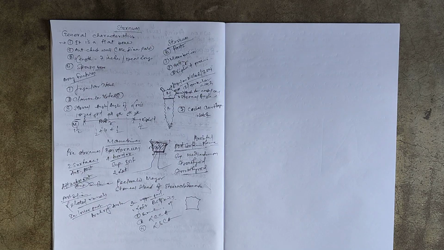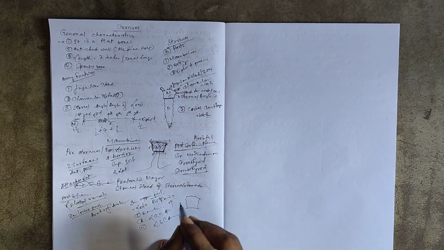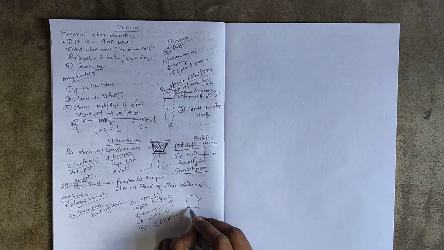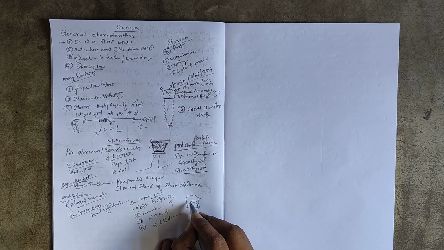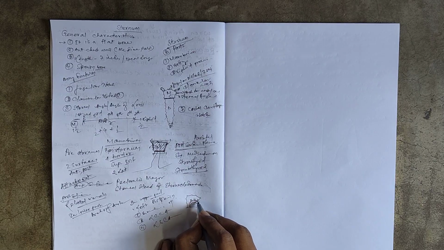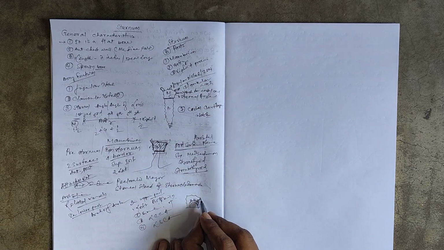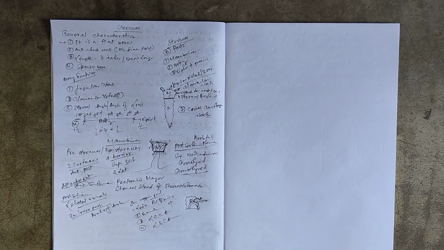If we take this as the sternum, then here is the arch of aorta, and we all know that it gives the left subclavian, the left common carotid, and the brachiocephalic trunk. These all are related. I have discussed this.